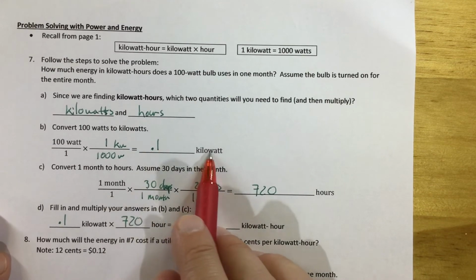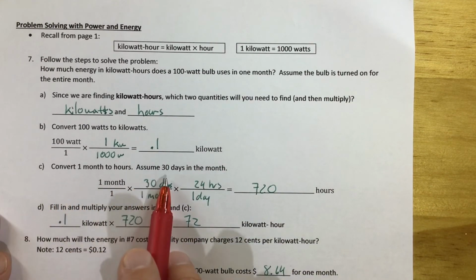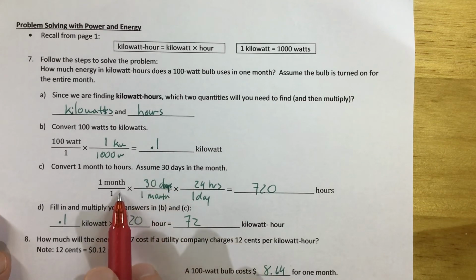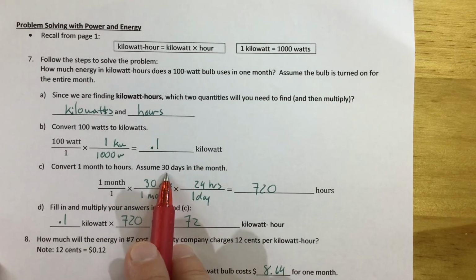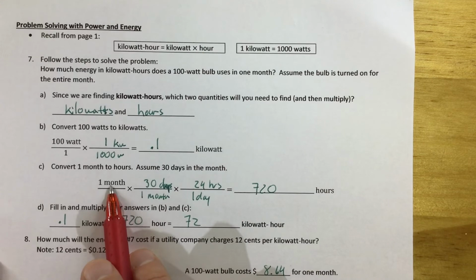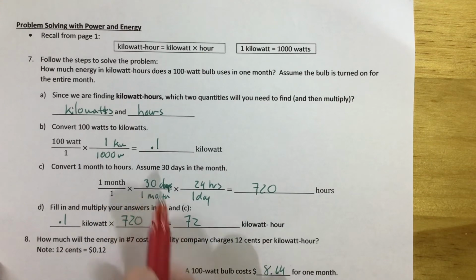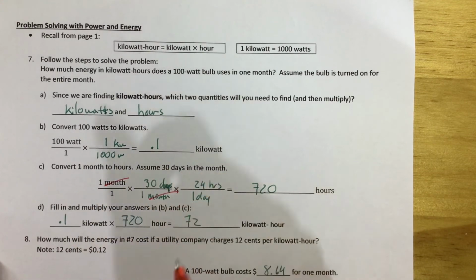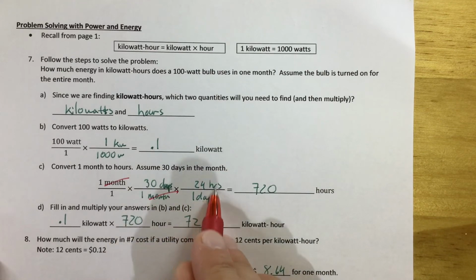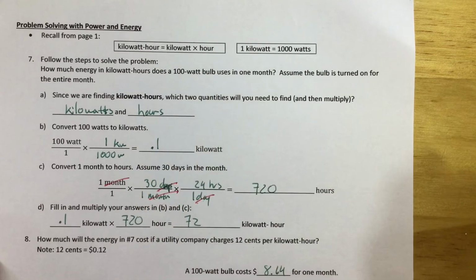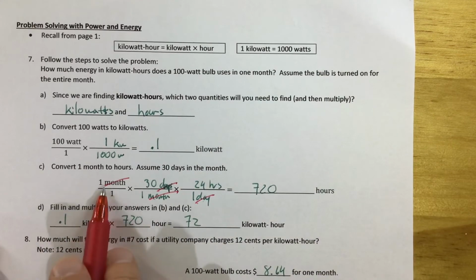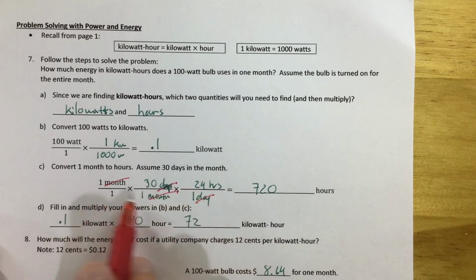All right, now that we have that, what we're going to do is take our time frame and make sure we have that in hours. They told us that it's going to be on for an entire month. They also want us to assume it's 30 days here. So 1 month is the same thing as 30 days, so that'll cancel out your months. 1 day is the same thing as 24 hours, so we can cancel out our days. If we multiply 30 by 24, because everything else is just ones, 30 times 24 is going to give you 720 hours.